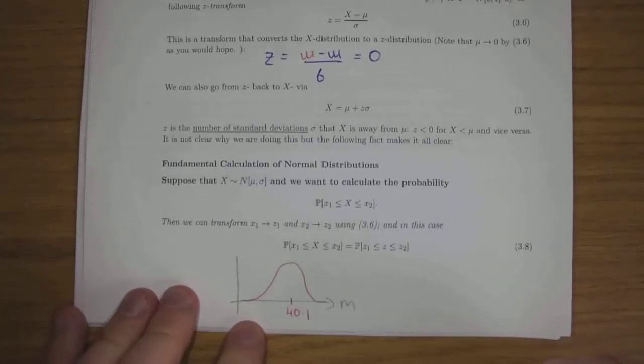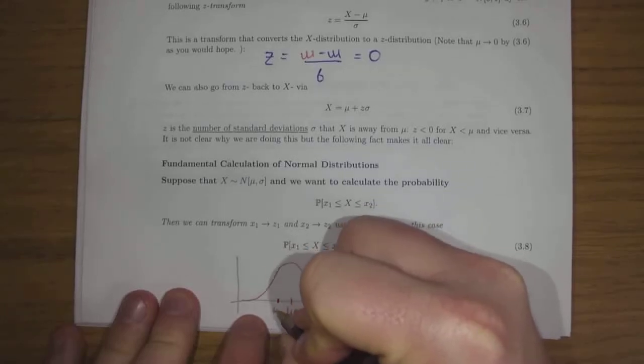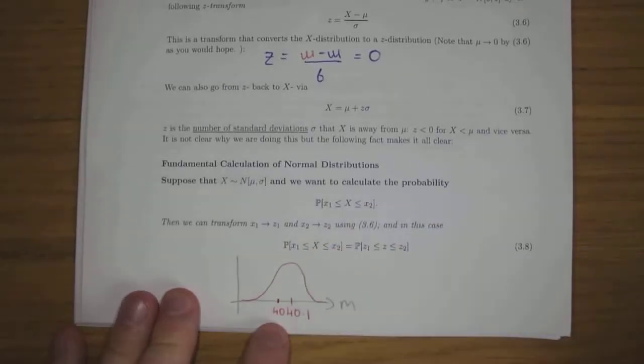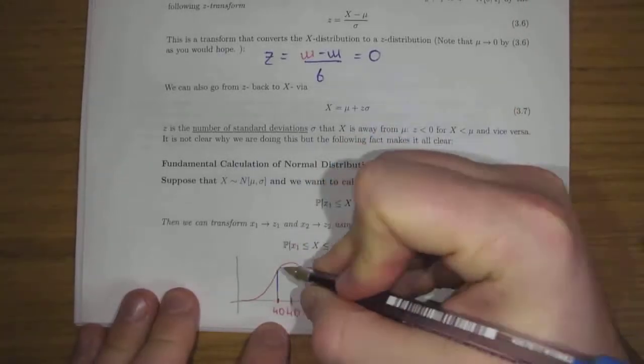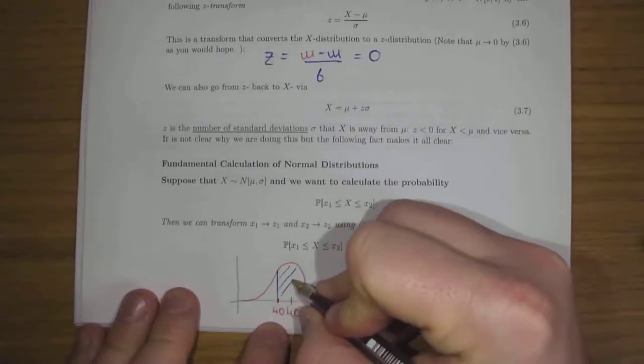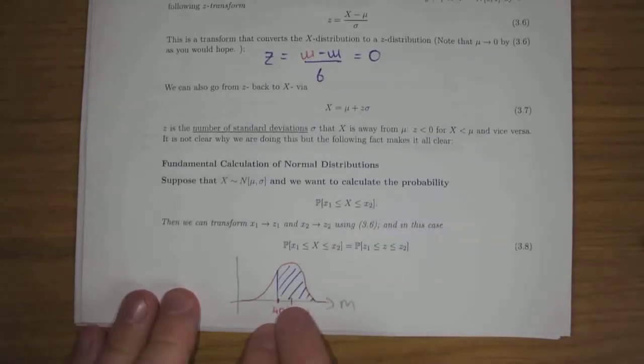And suppose the question was, what's the probability that the mass is greater than 40 kgs? So the way this is set up is that the probability that the mass is greater than 40 is the area here.